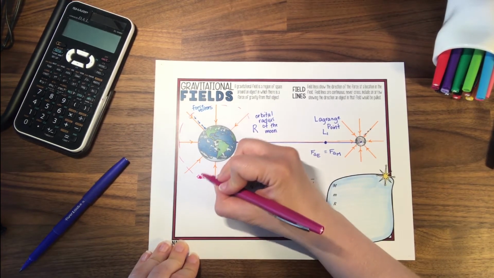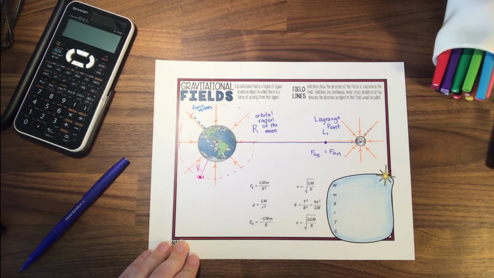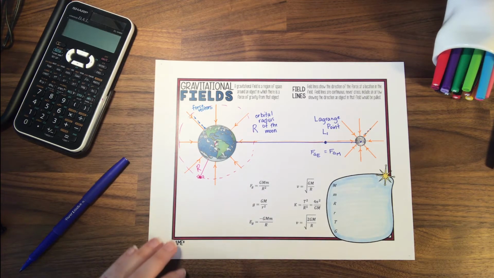And let's call this R. What we've done so far in class was a lot of circular motion, and I mentioned that it would come back a lot in the rest of our course. So here again, we're going to have this idea coming back of circular motion.